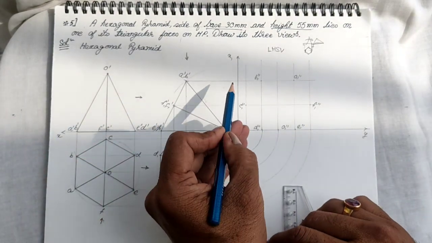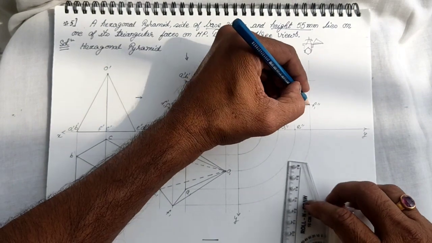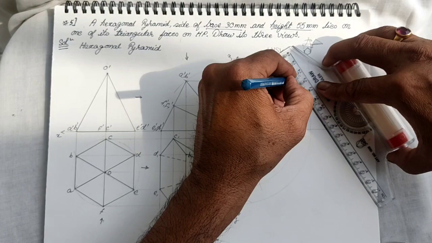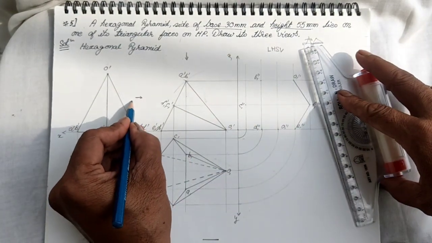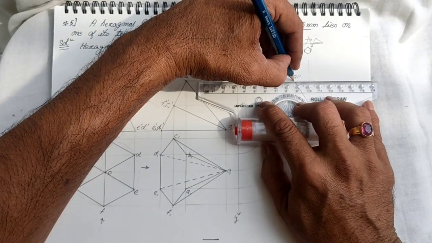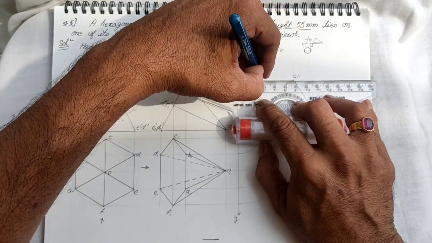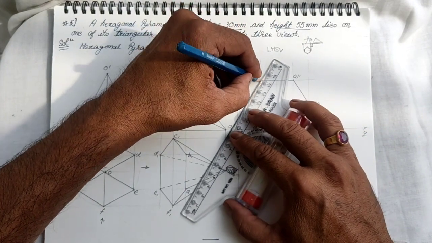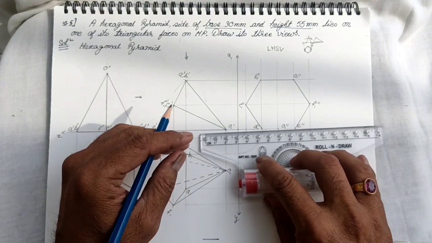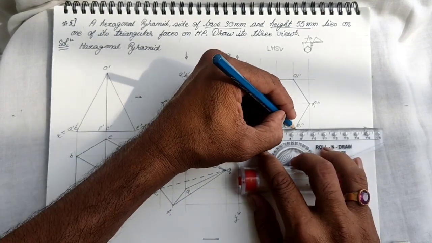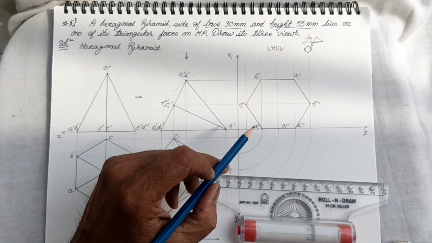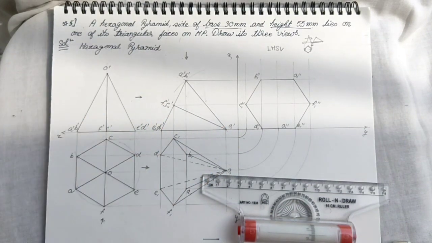So now we join. Again we will follow the same rule. First we will join all the peripheral points. So it's obvious that when you are standing here, the entire base is visible and the apex is hidden behind the base. And now we have to draw the face edges, that is OA, OB, OC, OD and OF.